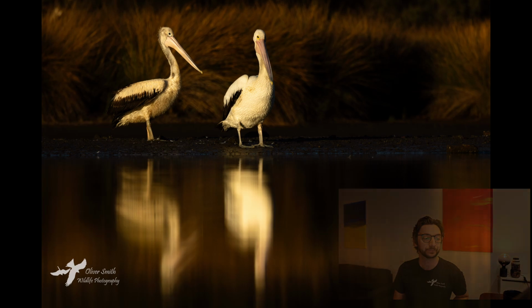So by underexposing, I correctly exposed for the pelicans, and I darkened the background behind and the foreground reflection. By doing that, I've drawn away some of the distraction that you would get from the background, and you can really just focus in on the pelicans and their reflections.